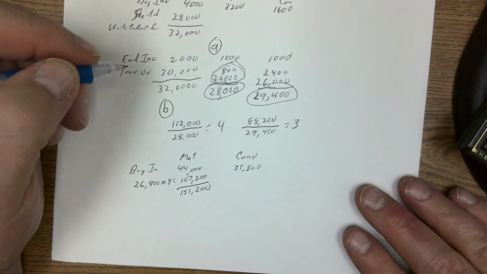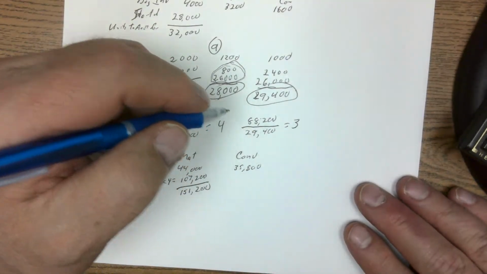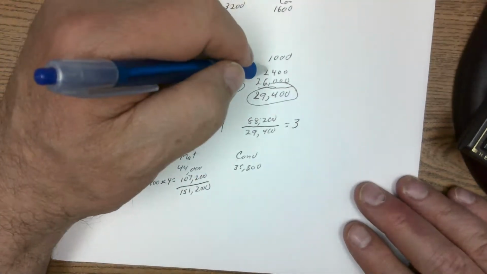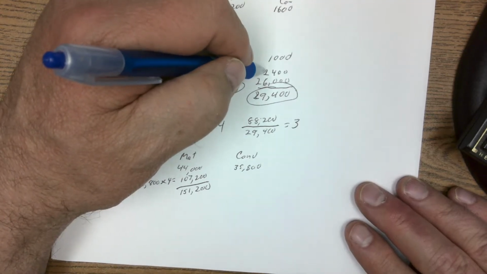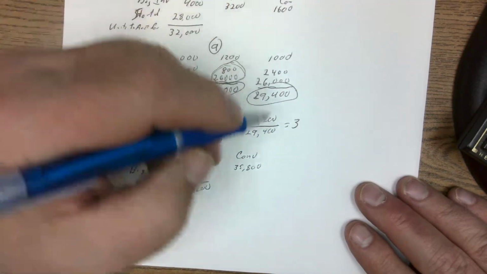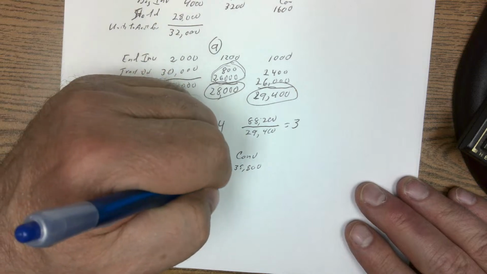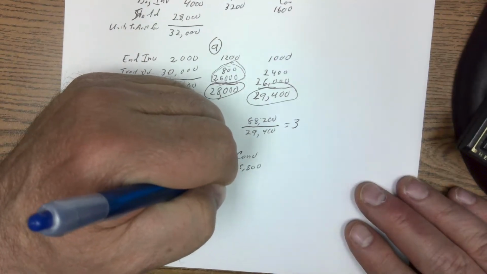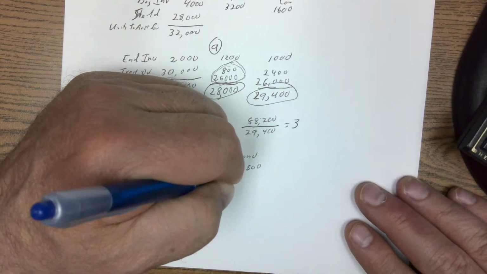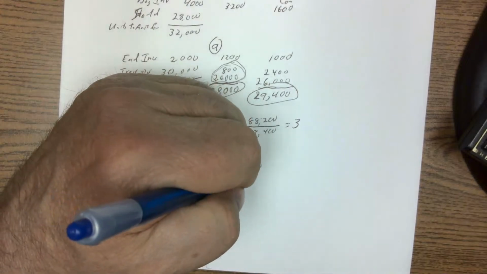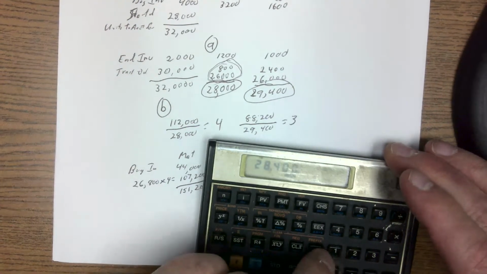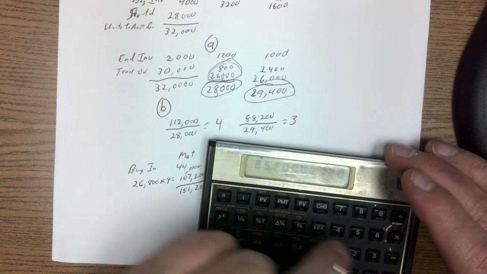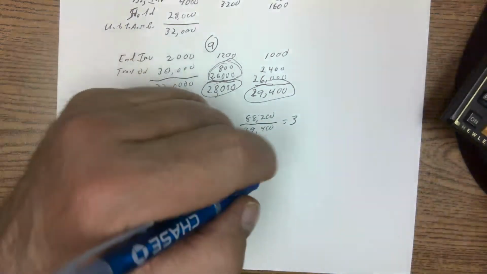Add those together, 151,200 for materials. And the conversion is going to be the 2,400 plus the 26,000, so 28,400 times 3 is 85,200.